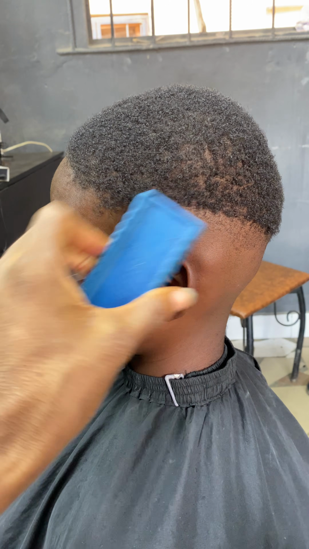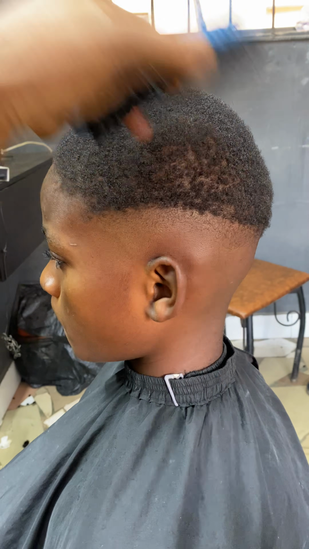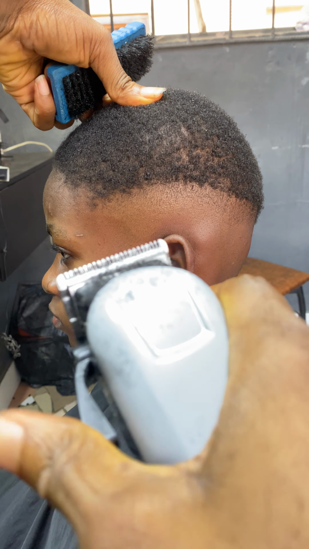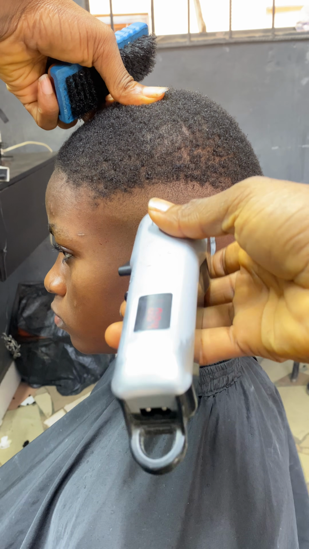So after you have created the second guideline by opening your blade, you close the blade a bit. Don't close it finish to remove the line.